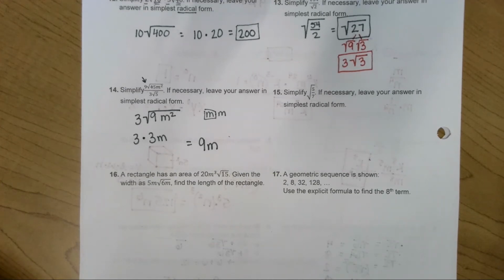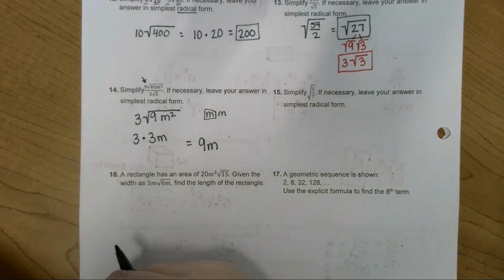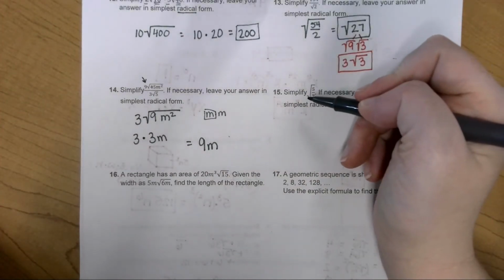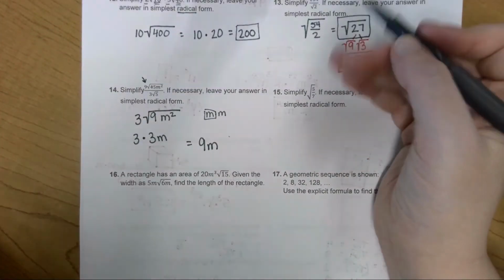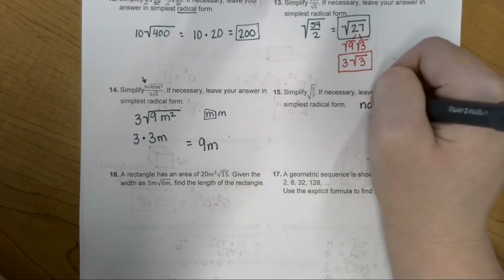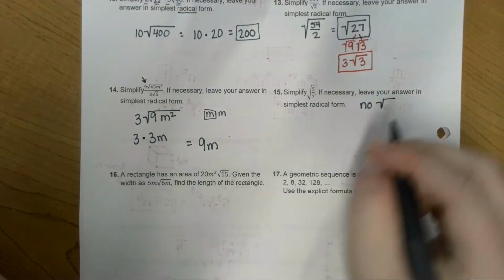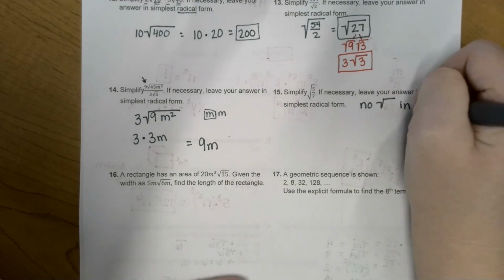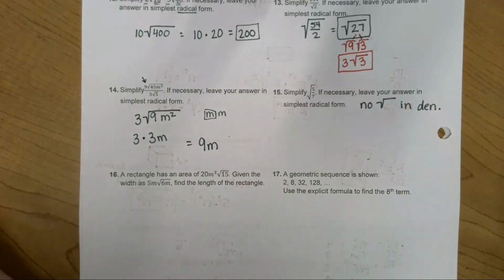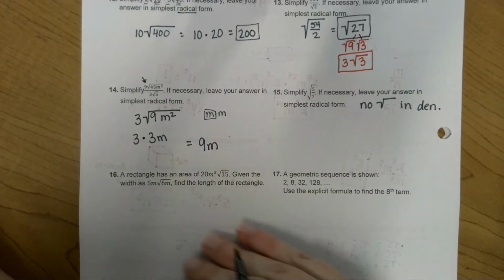Number 15, simplify the square root of 5 over 7. Okay, so 5 and 7 won't simplify. I was almost tempted to say, oh, we would just leave this here. But remember, we don't want a radical in the denominator. I'm going to abbreviate it: no radicals in the denominator.